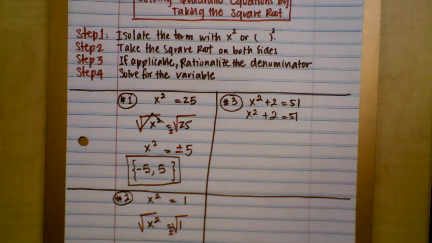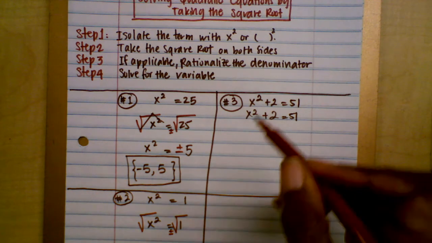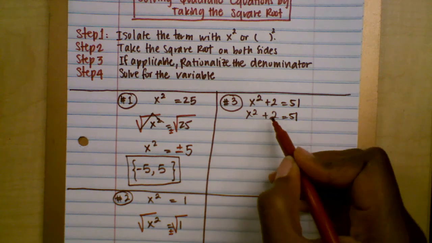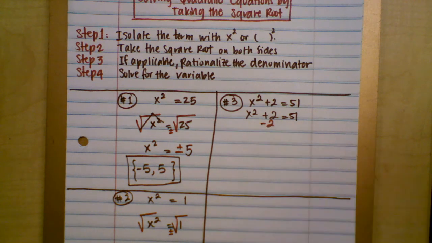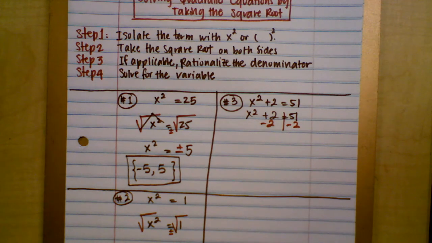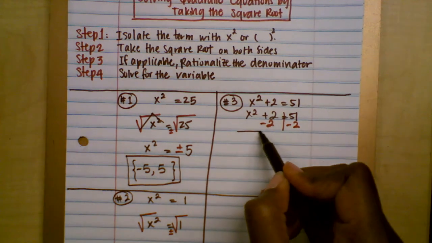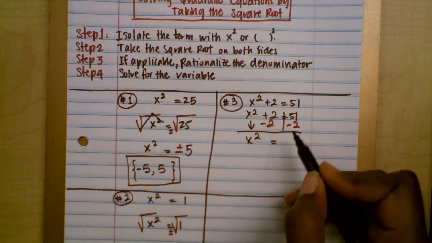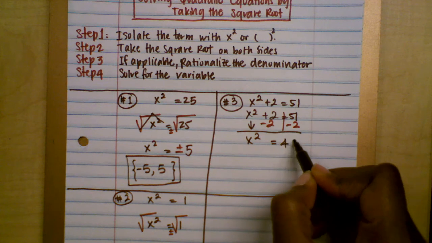We want x squared to be alone on the left side, so you have to undo positive 2. To undo positive 2, you take away 2. Whatever you do on the left, you have to do on the right side in order to balance the equation. So you're left with x squared equals 49.